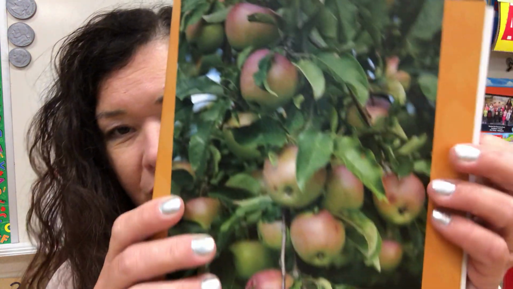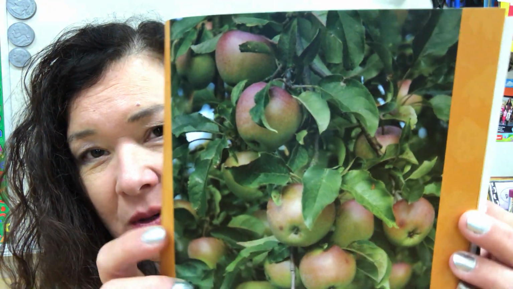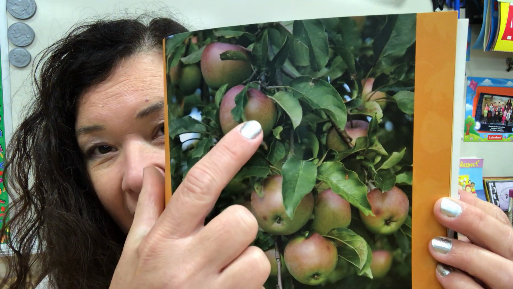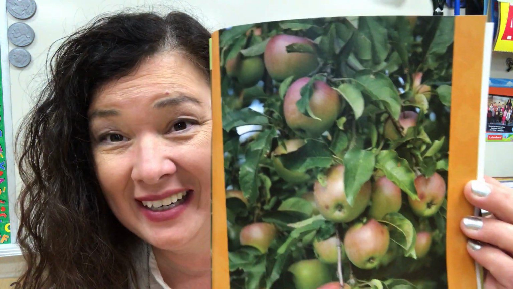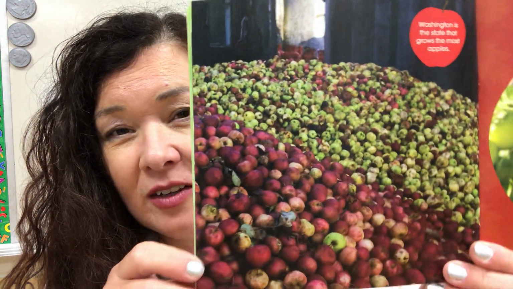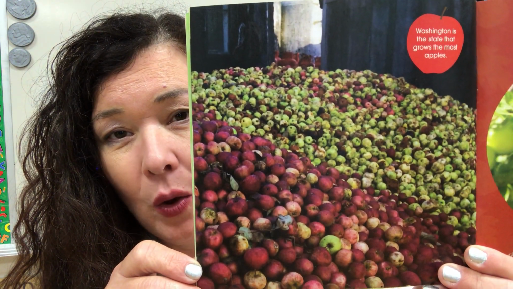Look at these apples. They're starting to turn colors. You see this one is red and yellow and green. Those are the colors apples can be. Some apples are all those colors at the same time. Washington is the state that grows the most apples. Washington State. Look at the apples there. That's a lot of apples.